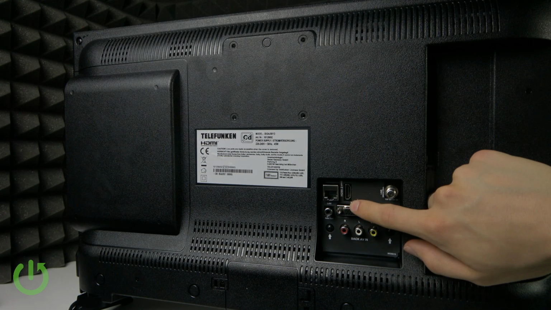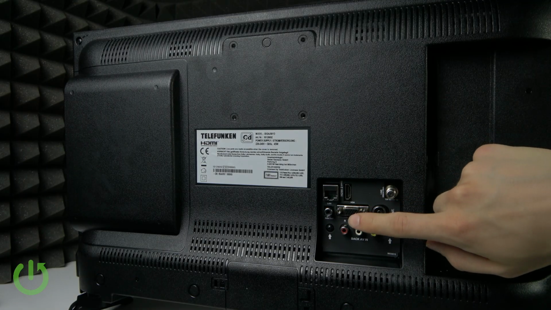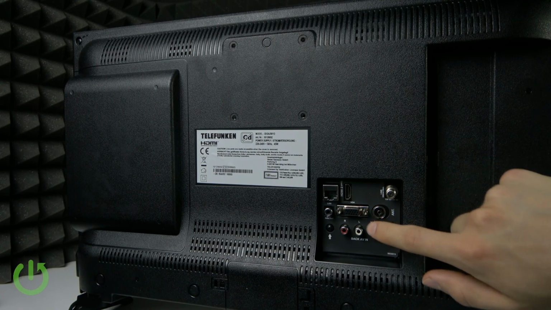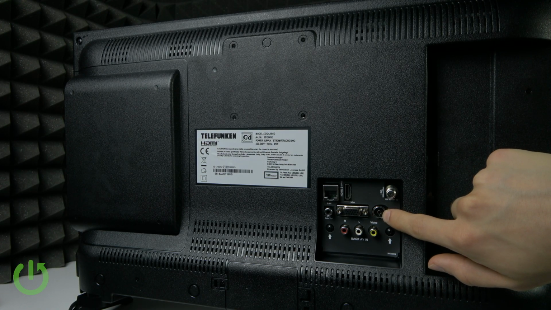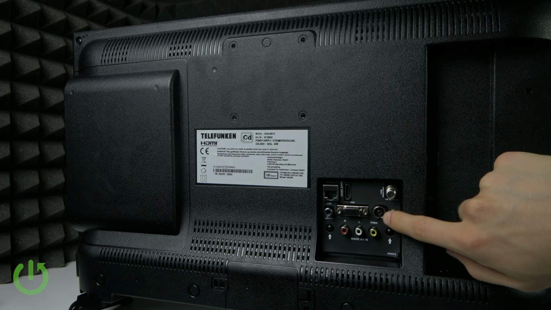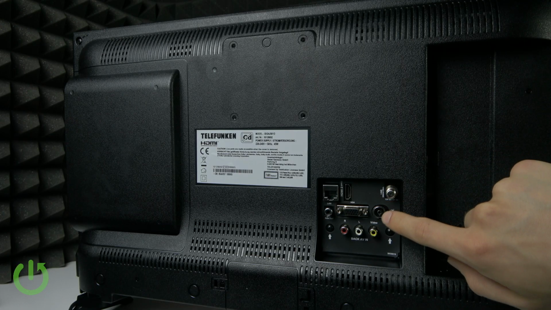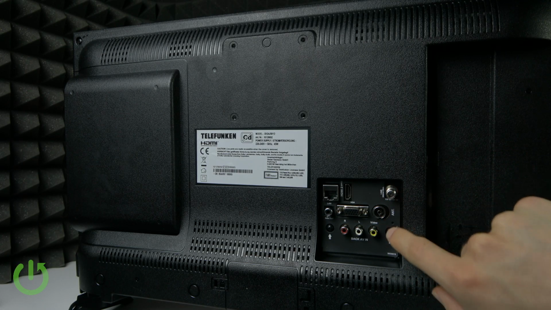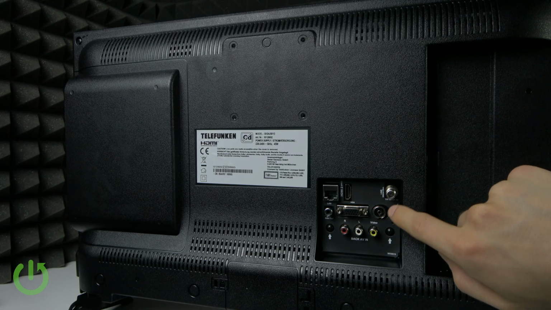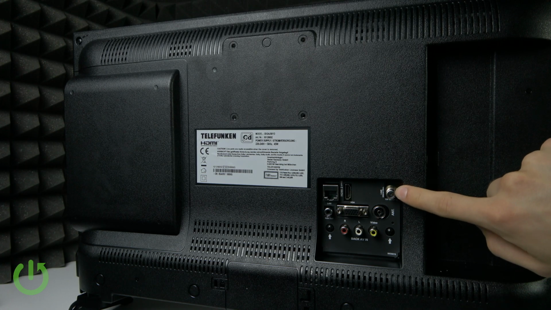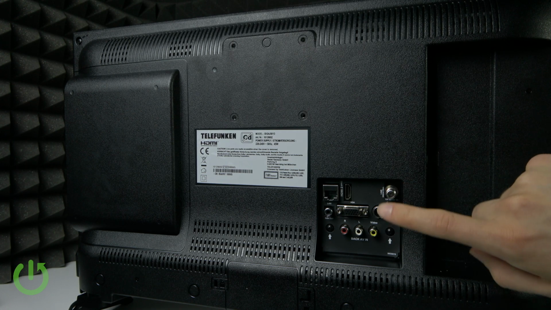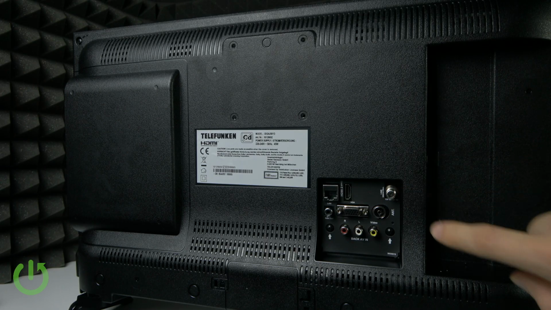Then we also have the VGA cable to connect your computer to the TV. Then we have the antenna cable right here. So if you're using an antenna, make sure to connect it here properly. Then we also have the coaxial port. So this is for the TV cables and if I'm not mistaken for satellite cables as well.